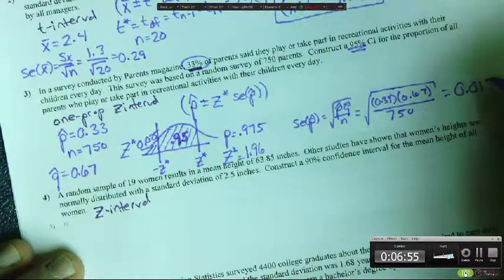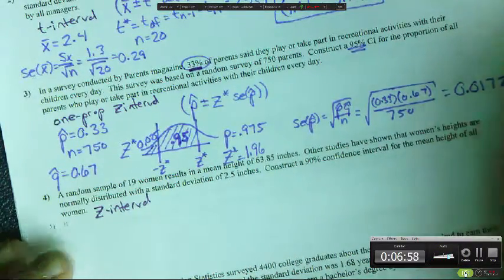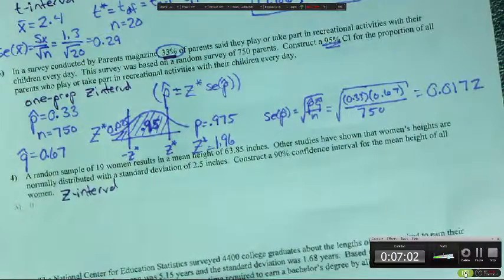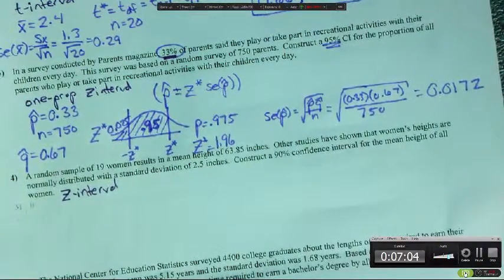0.0178. Yes. I have 7.2. Yeah, I do too. You don't have 0.0172. Yeah.